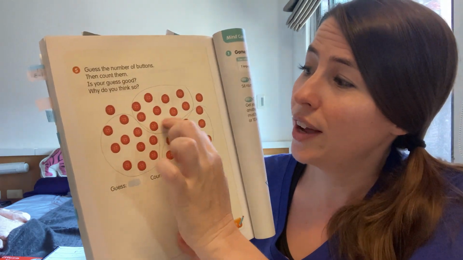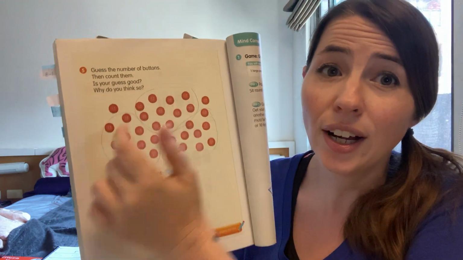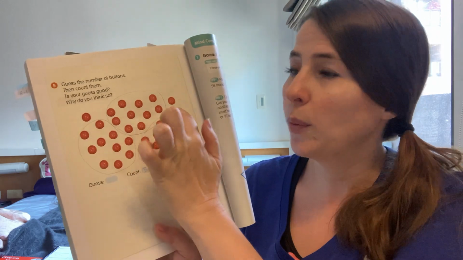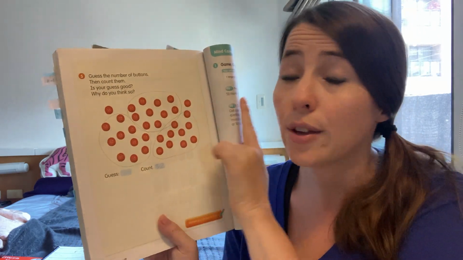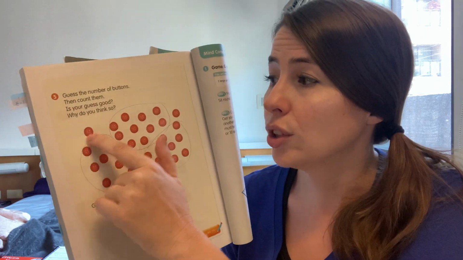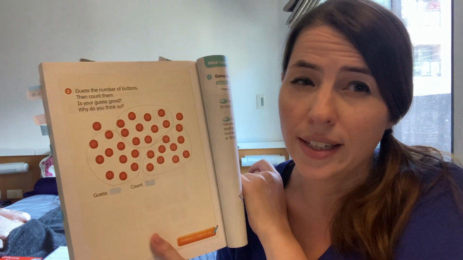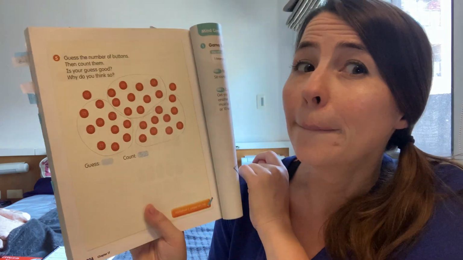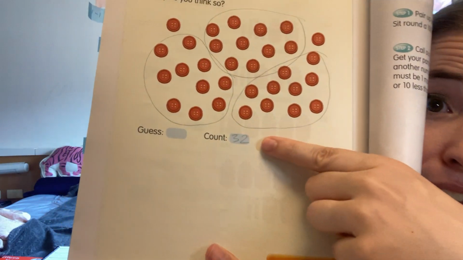1, 2, 3, 4, 5, 6, 7, 8, 9, 10. I got 10 here. So now I know this is only 1, 2. That's not enough for another 10. So that means there are 3 10s and 2 1s. 3 10s and 2 1s makes 32, right? Okay, so you should have 32 for your count. If you counted 1, 2, 3, 4, 5, 6, 7, I mean, I'm sorry, that's really hard. Don't make it so hard, okay?